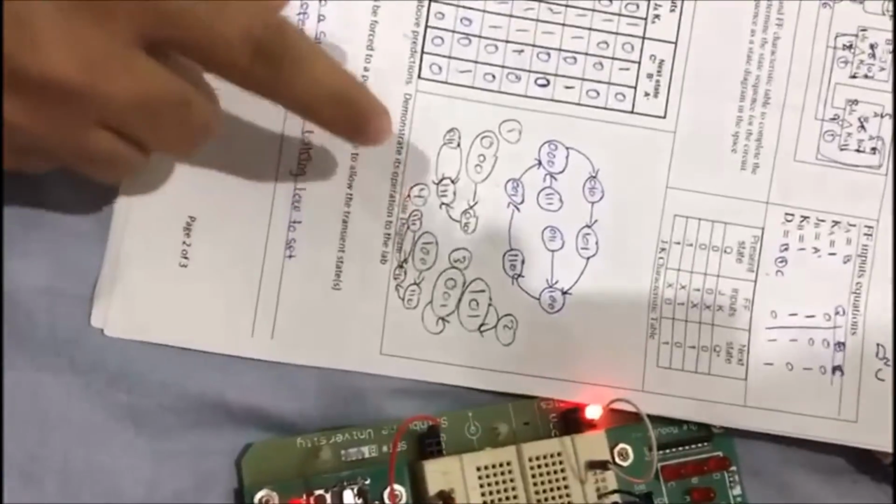So the fourth state will be 1, 0, 0 to 1, 1, 0, and 1, 1, 0 to 0, 1, 1, then to 1, 1, 1, and it will keep looping forever from 1, 1, 1 to 0, 1, 1.